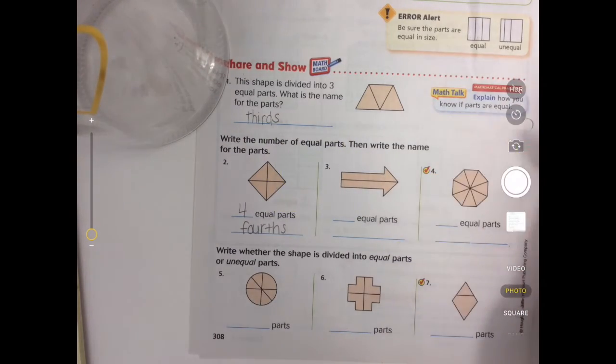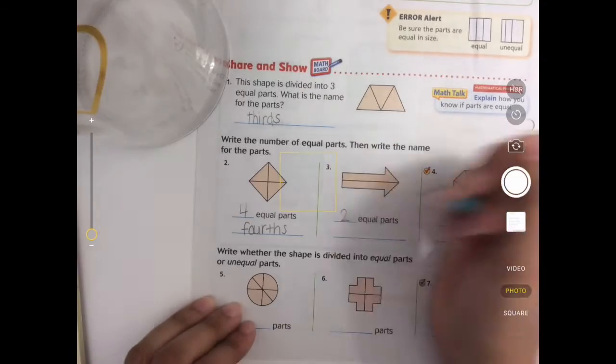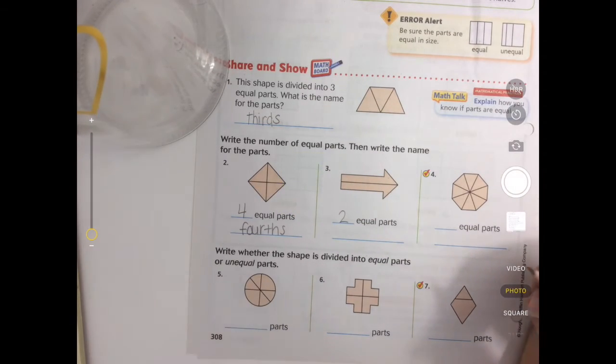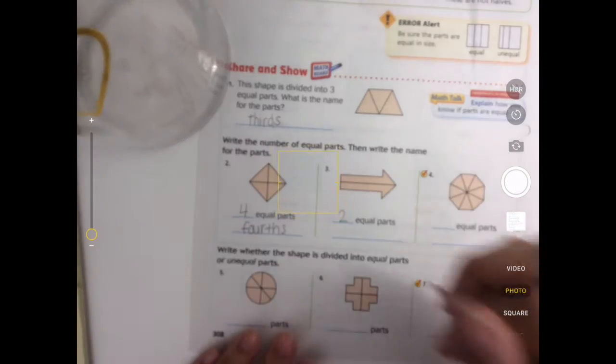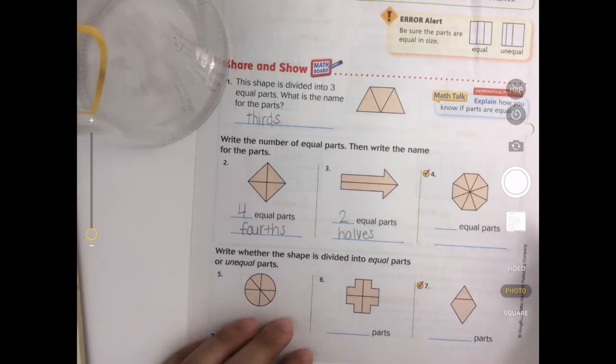How about this one right here? How many equal parts do we have? Well, you should have said 2. We have one line dividing it, and they are the same on both sides, so 2 equal parts. What's it called when you cut something with 2 equal parts? You have halves.